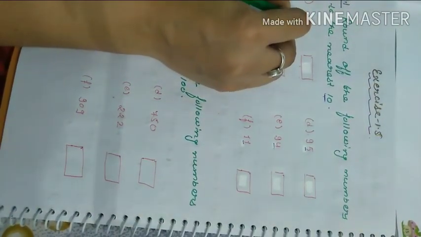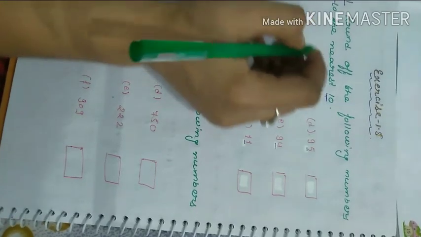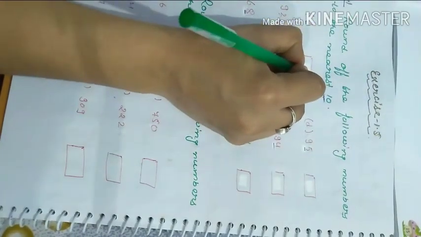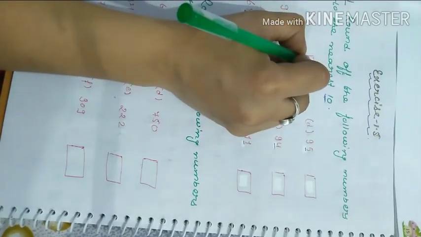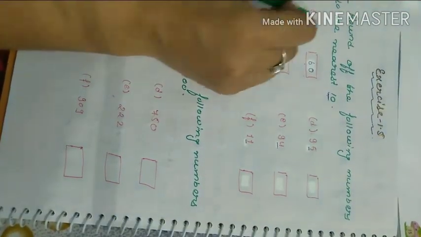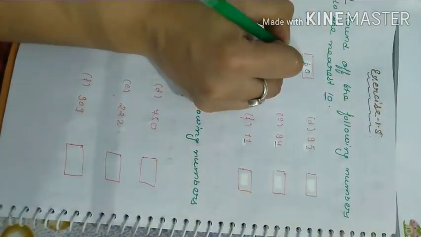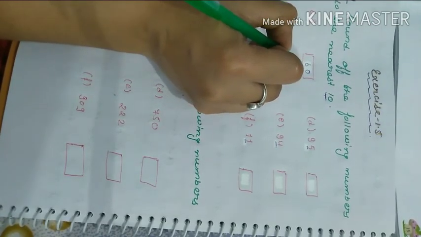Okay, so let's see in this question. Here we are having 3 which is less than 4. So we just put 0 at the ones place and the tens place will remain the same, right? So 6 will remain as 6. So the rounded number of 63 is 60.